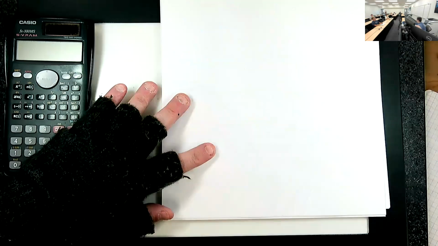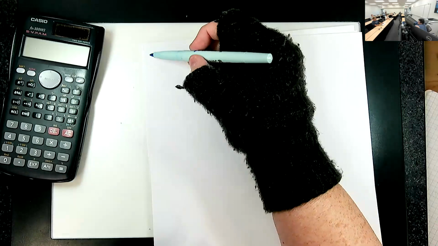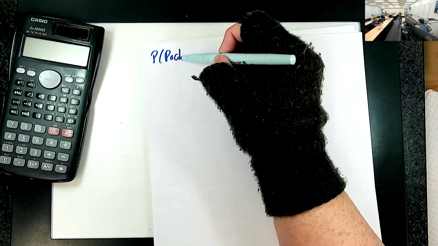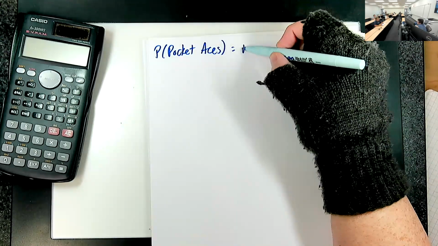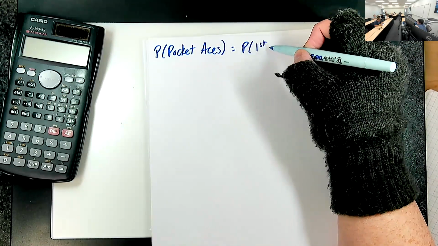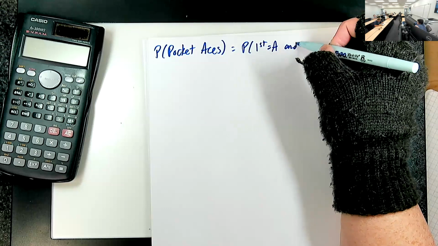Let's go back to pocket aces. The probability of pocket aces is the probability that the first is an ace and the second is an ace.